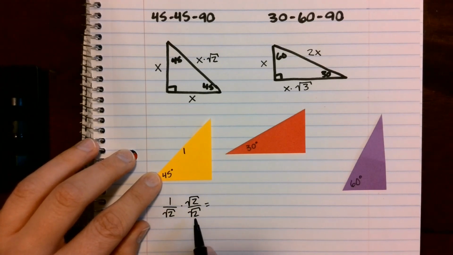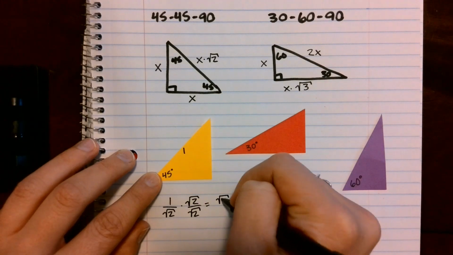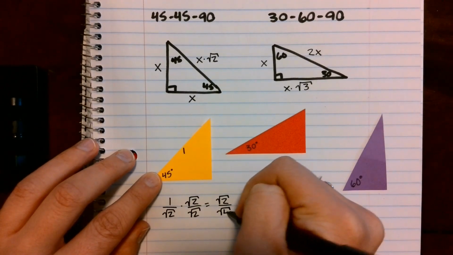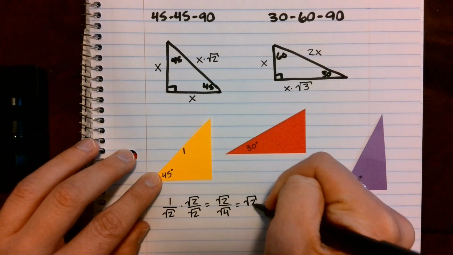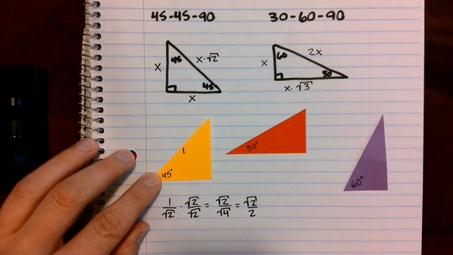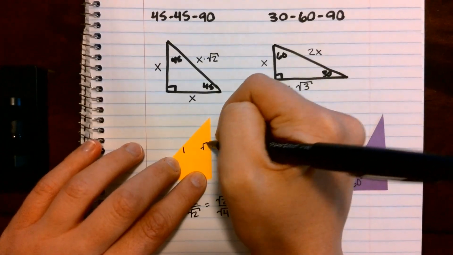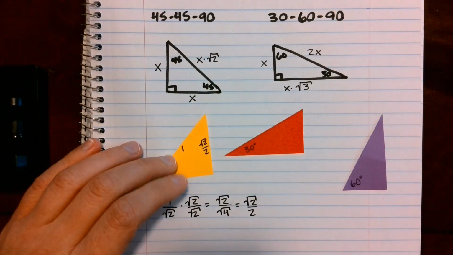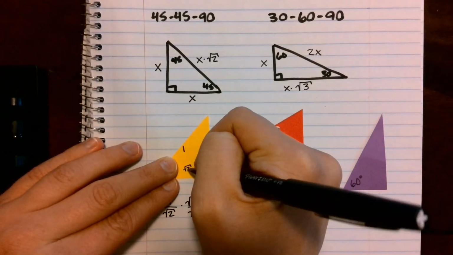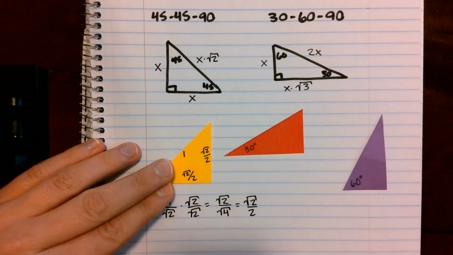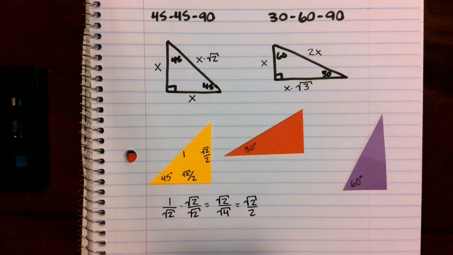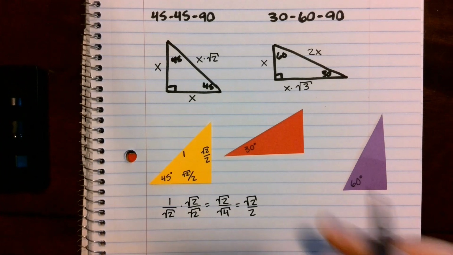We're multiplying by 1, so we're allowed to do that. And we're going to get a radical 2 over radical 4, or radical 2 over 2. And that is both of my legs. So I've got a hypotenuse of 1, and then one leg is radical 2 over 2, and this leg is also radical 2 over 2. Okay, so there's the 45.